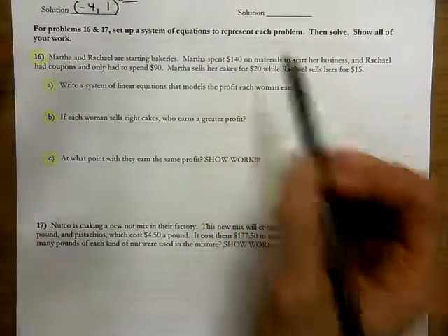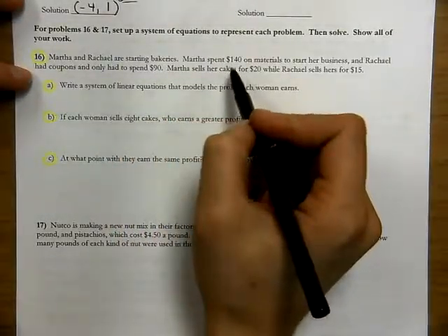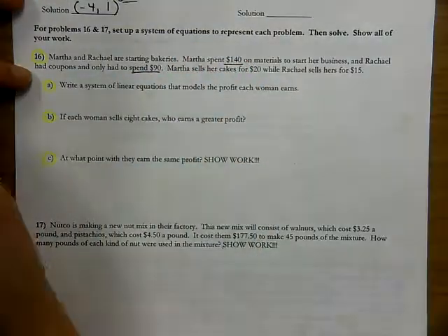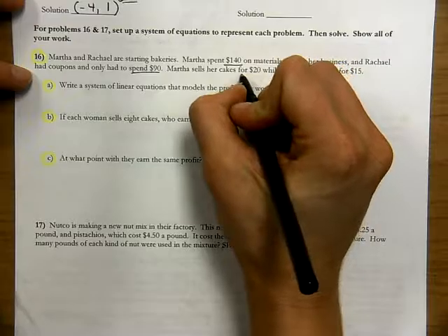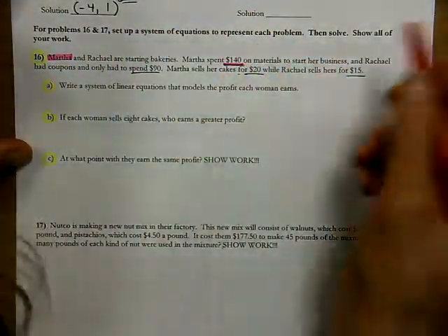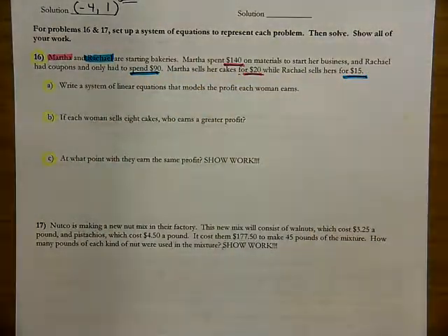All right, looking back up here for number 16. It says set up a system of equations to represent each problem, and then solve and show all of your work. So Martha and Rachel are starting bakeries. Martha spent $140 on materials to start her business, and Rachel had coupons, so she only had to spend $90. So that's how much they each started with. Martha sells her cakes for $20 each, and Rachel sells hers for $15. So I'll underline these numbers, but let's color coordinate these. We're going to say Martha is going to be in pink, and then I'm going to highlight everything to do with Rachel in blue. It'll help keep all these numbers straight for me.